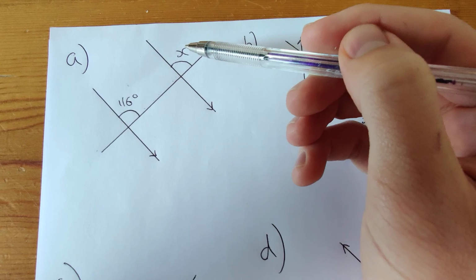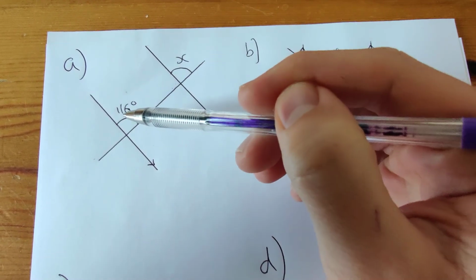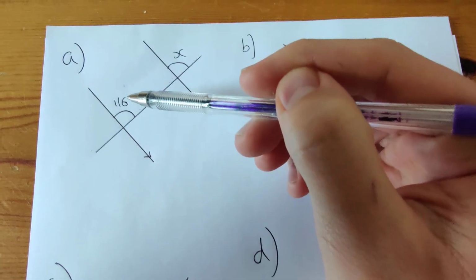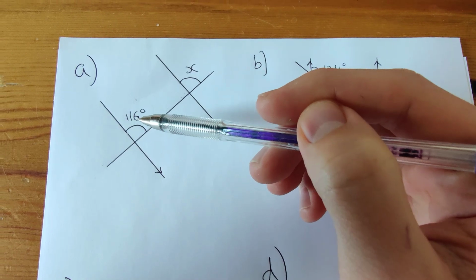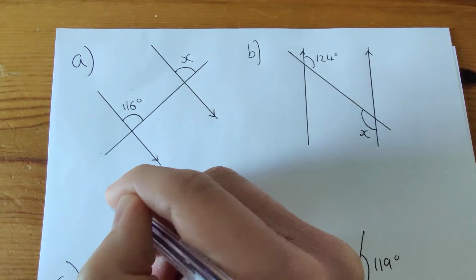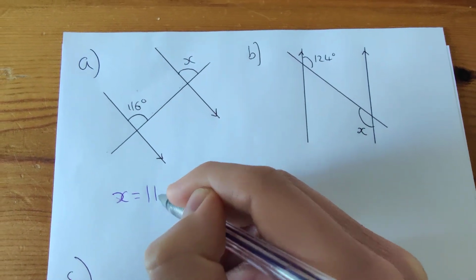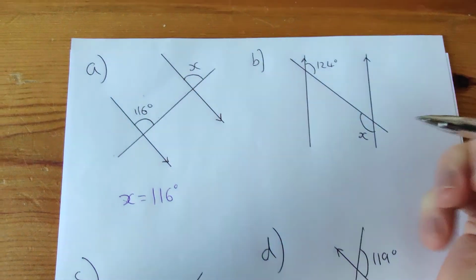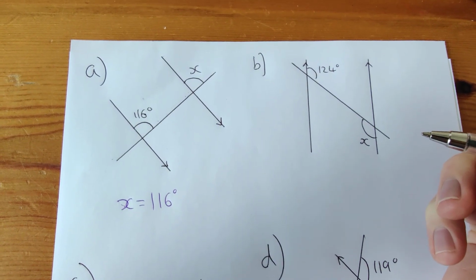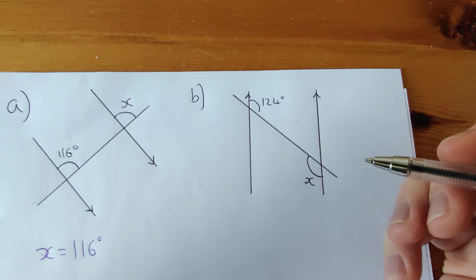We can see X is at the top of the four angles and 116 is at the top of the four angles, so they are corresponding angles, and X must equal 116 degrees. If I was asked to state a reason, I can say that they're corresponding angles.